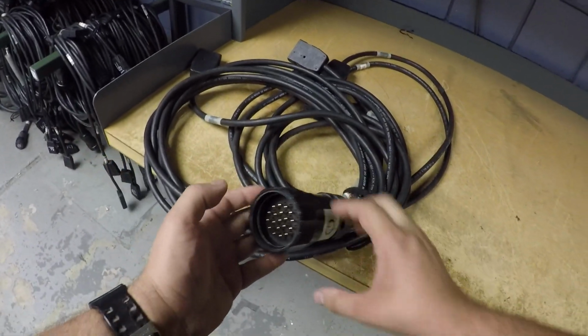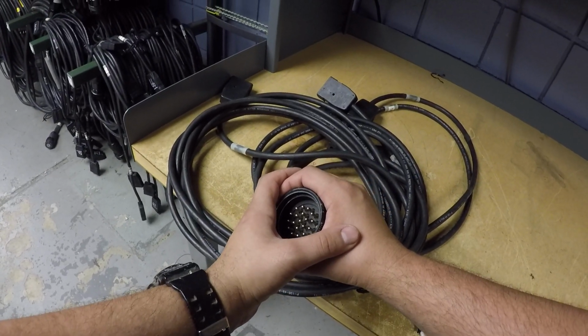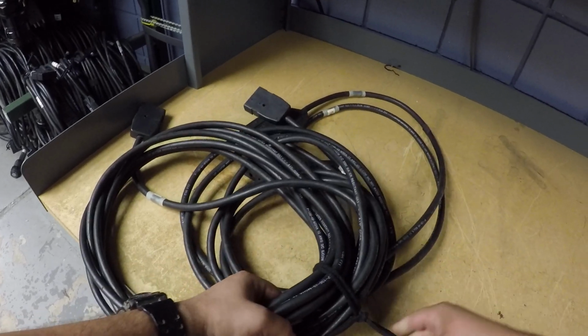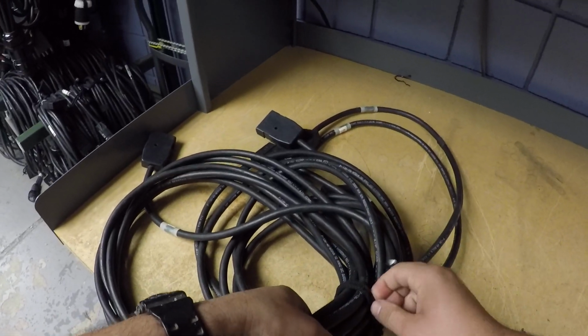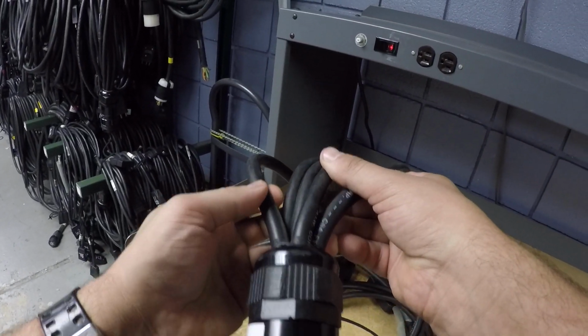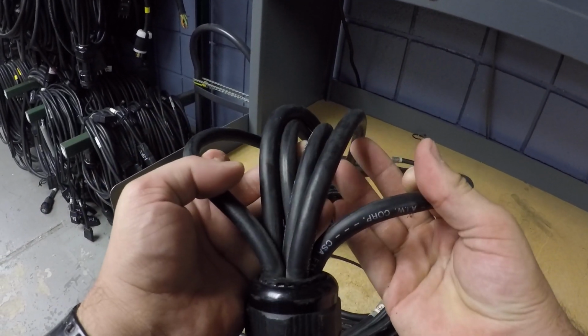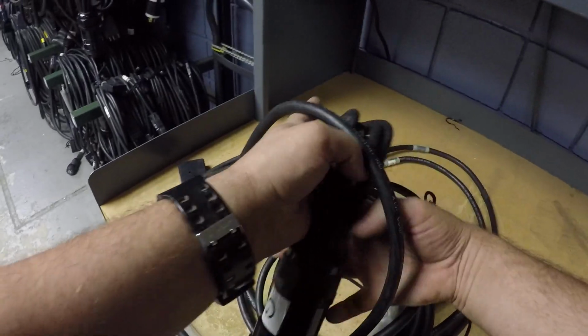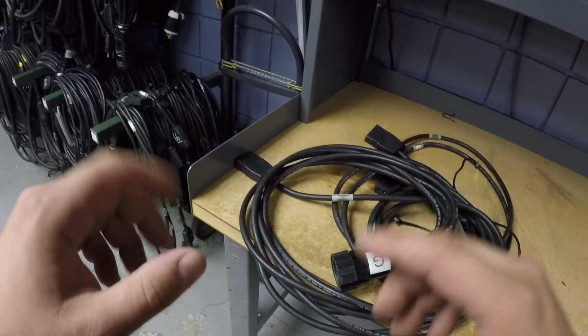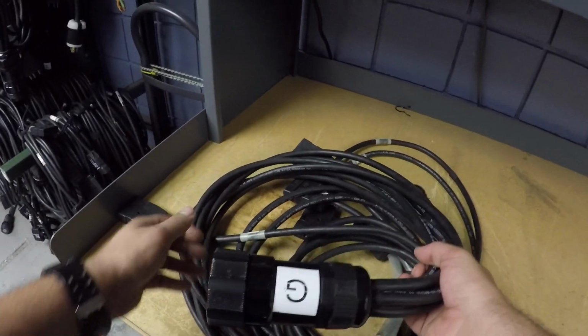You have one big connector here, and then you have a bunch of smaller cables. It's connected here, and then it breaks out. In between the videos, I'll pause and put in pictures and things.